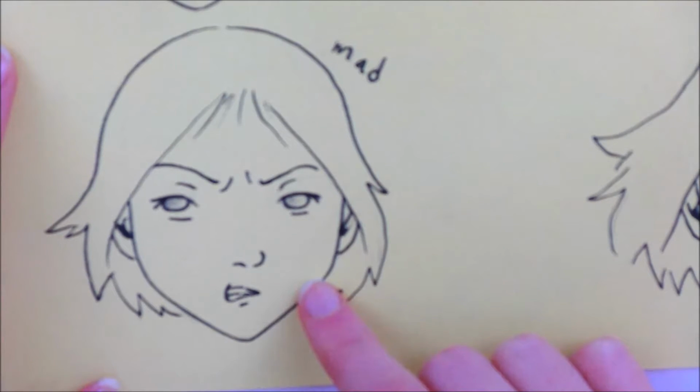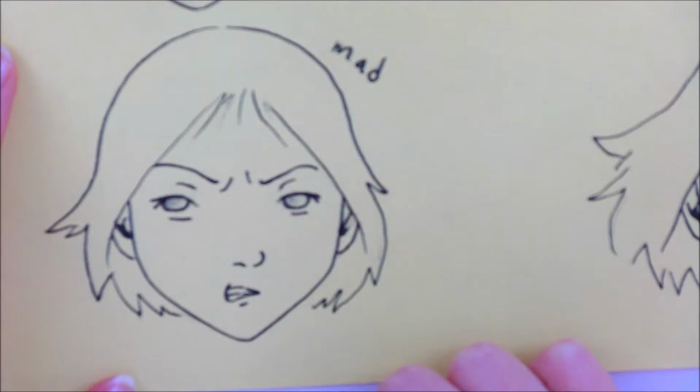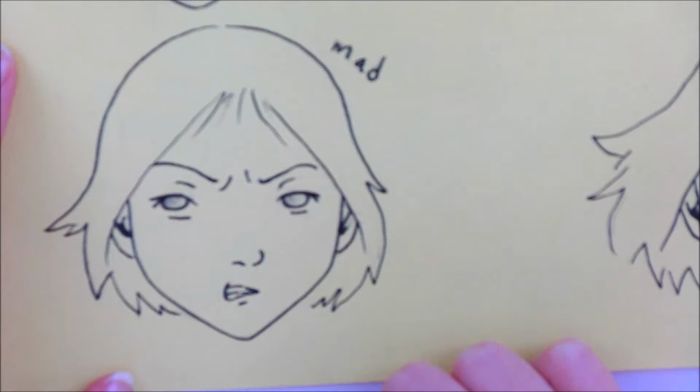There's a mad face, and there's a mad mouth. Actually, yeah, I don't really know much to say about this face.